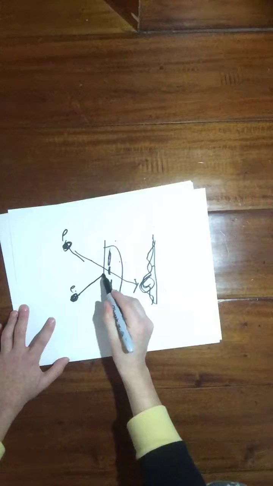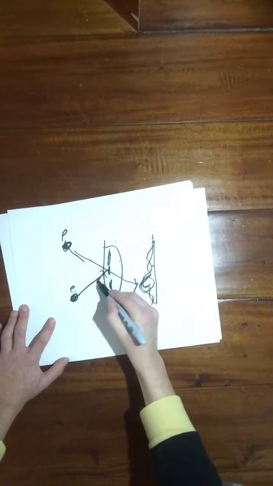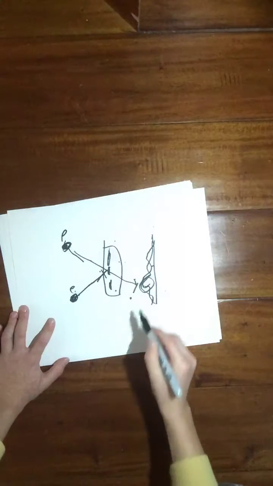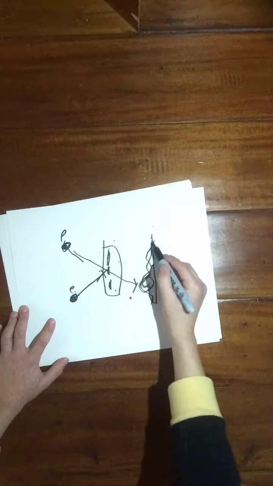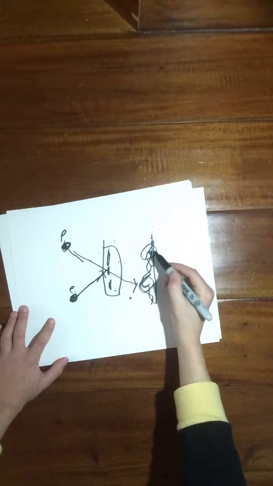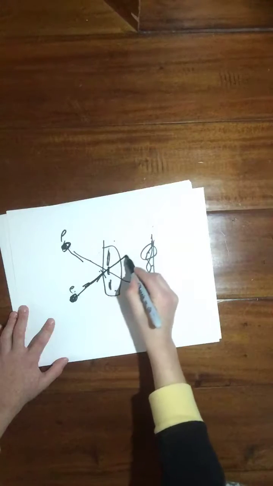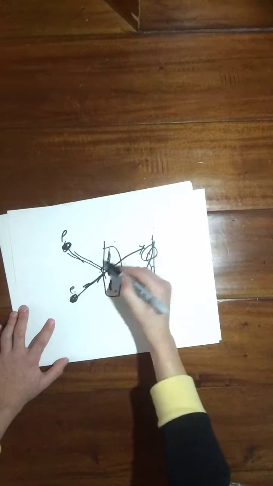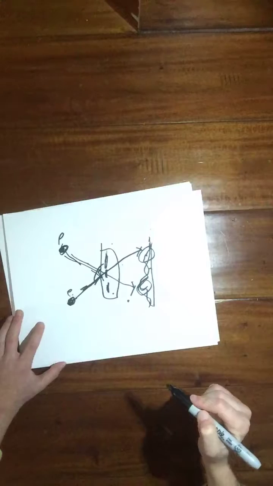That would mean that the protons go through, and then they block the electrons, but then there's still some over here.